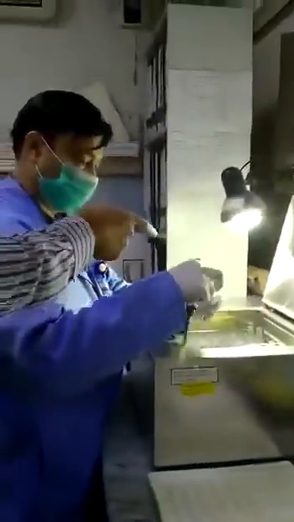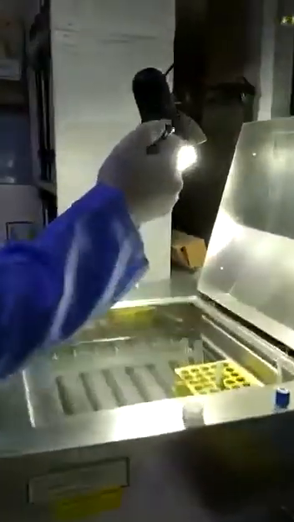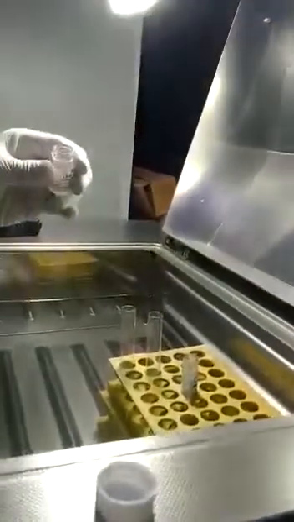Now he is going to adjust the pipette. It is of 100 microliters. This is the PT sample. He will take a 200 microliter sample of the PT and pour it in the test tube, which is now at 37 degrees centigrade. It will take 1 to 2 minutes for the temperature of the sample to normalize.